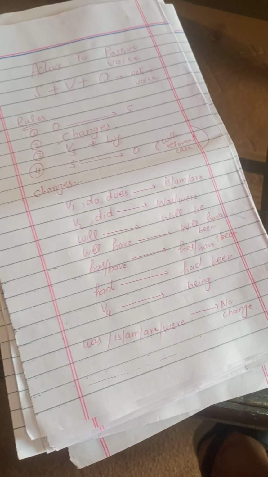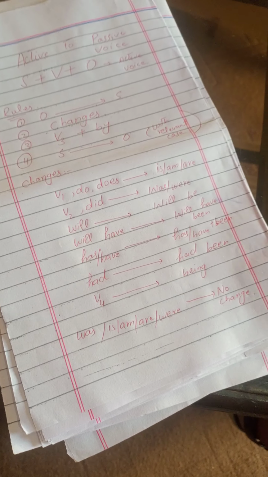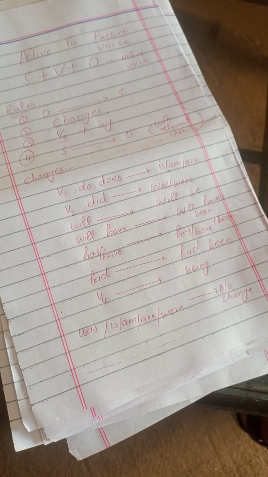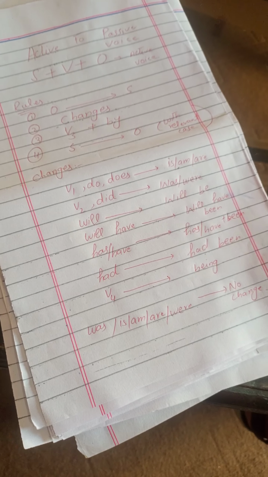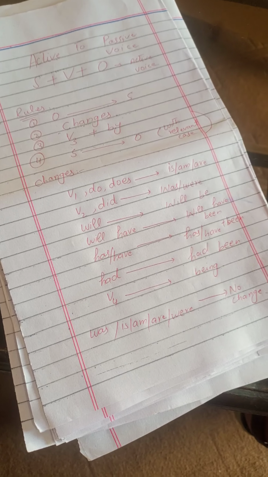We have 8 tenses that follow the active and passive voice rule. The remaining 4 tenses are future continuous, present perfect continuous, past perfect continuous, and future perfect continuous, which have no passive voice.